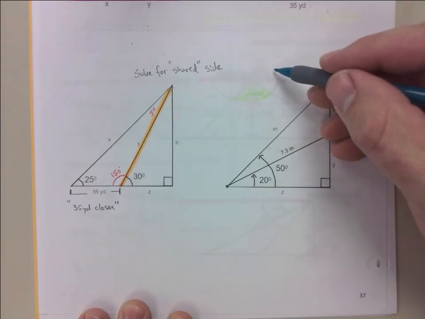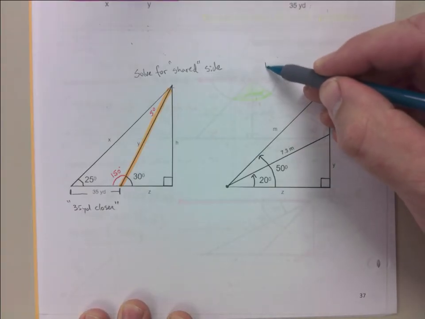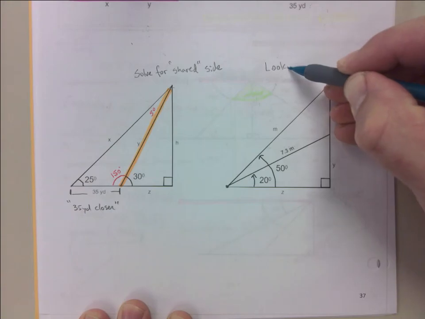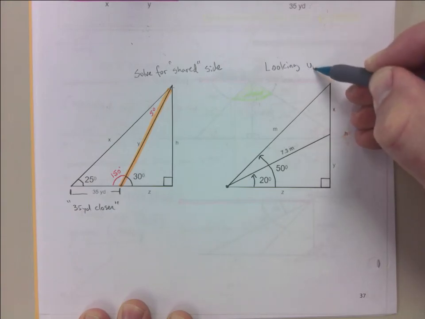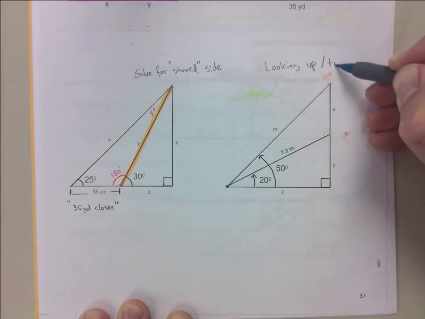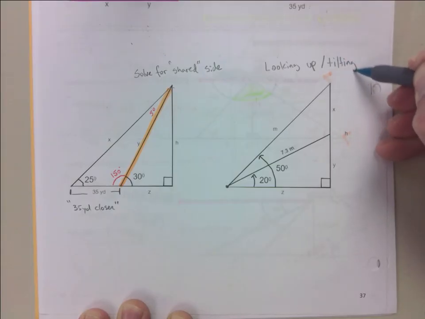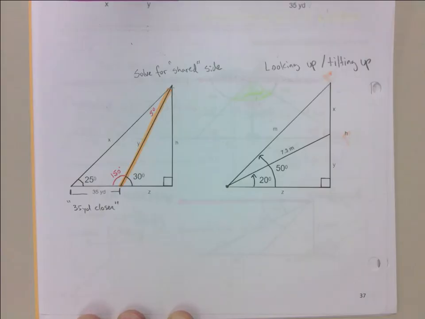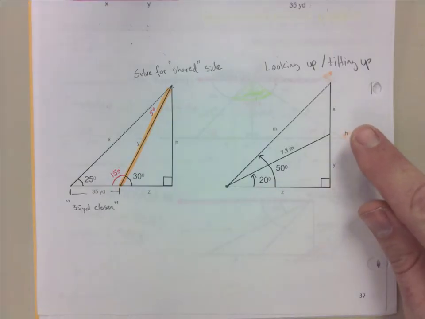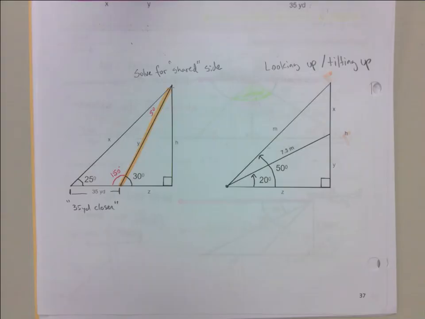So I will label this one looking up, or tilting up, okay? So you start off with, you're looking at the bottom of something. Maybe you're looking at the Statue of Liberty.